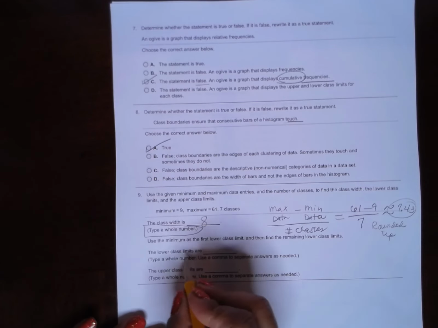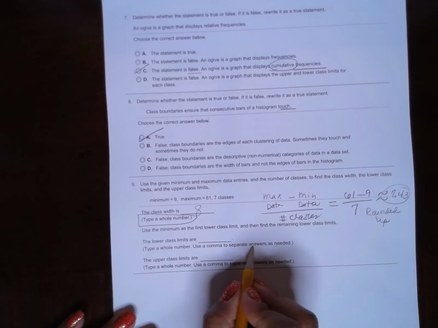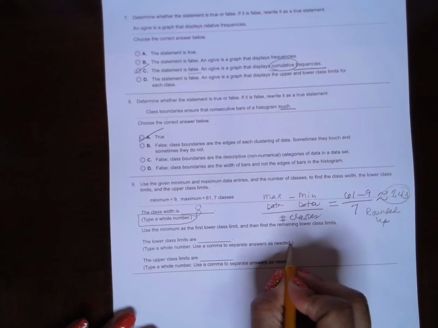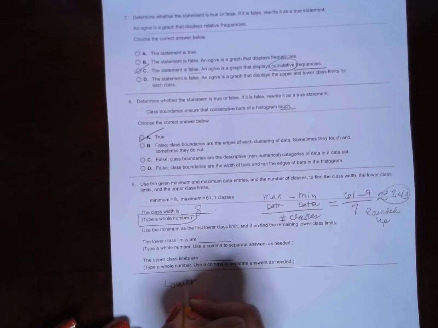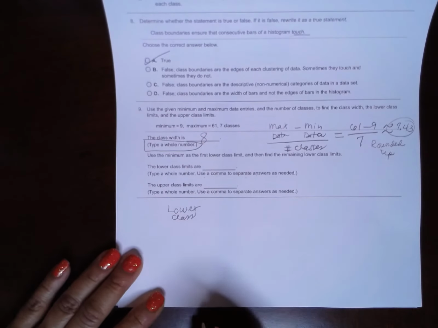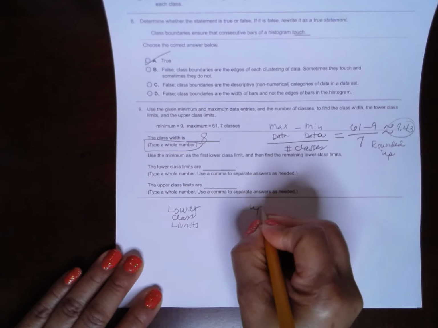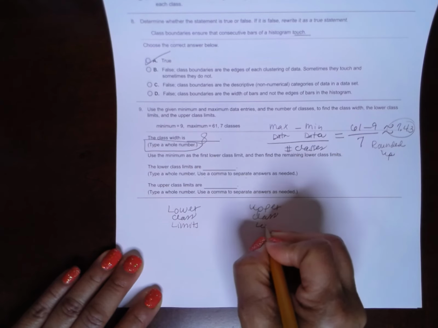And then the lower class limits. It's good to read what is below the input box, especially now that your tests are going to be in my stat lab. It says to use a comma to separate answers as needed. So I'm going to show here the lower class limits, and in here we're going to have the upper class limits.